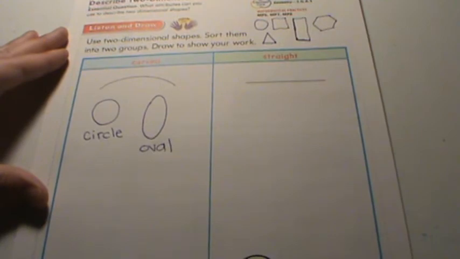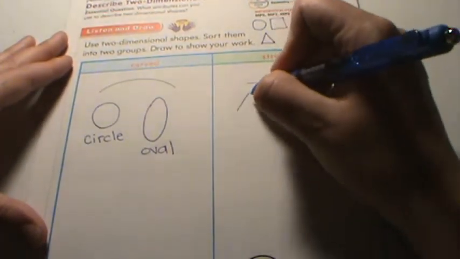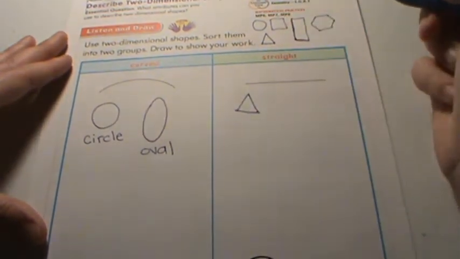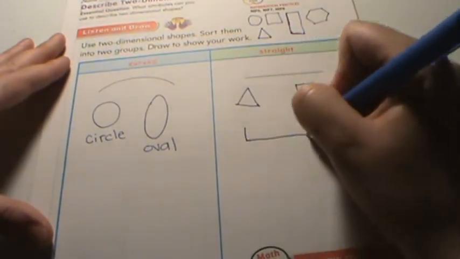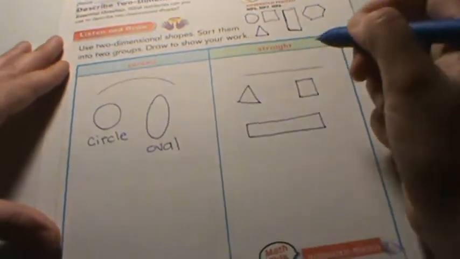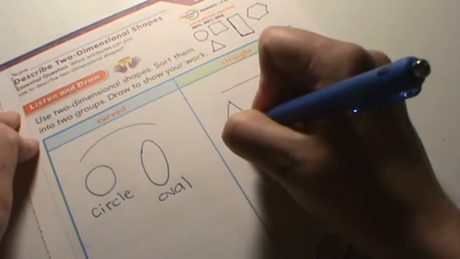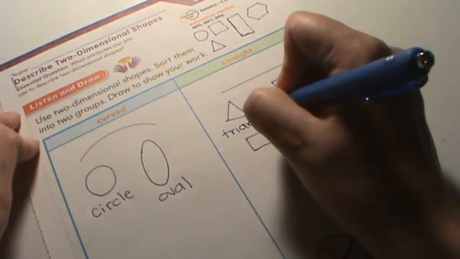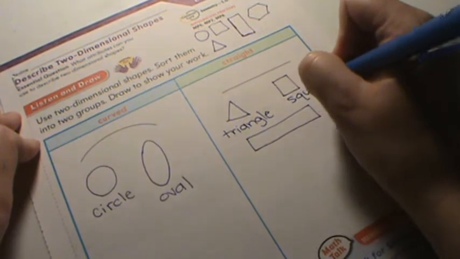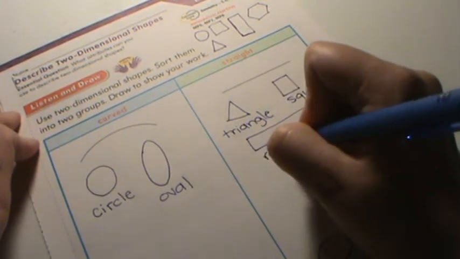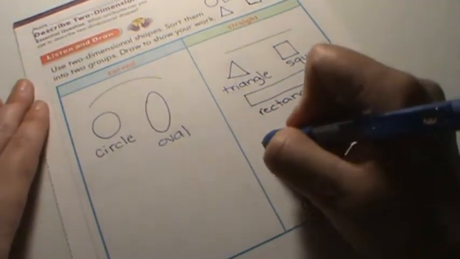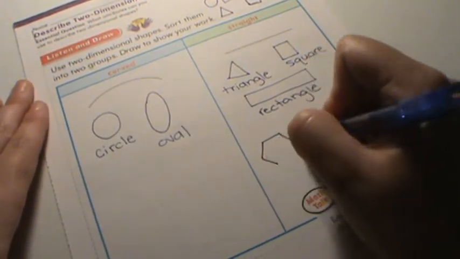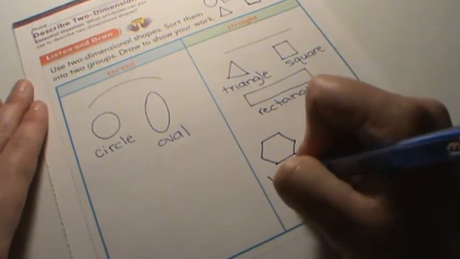And then any that have straight lines. So a straight line shape would be a triangle, a square, a rectangle, we could even go ahead and put our hexagon.